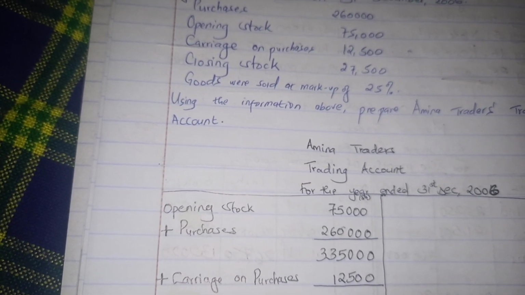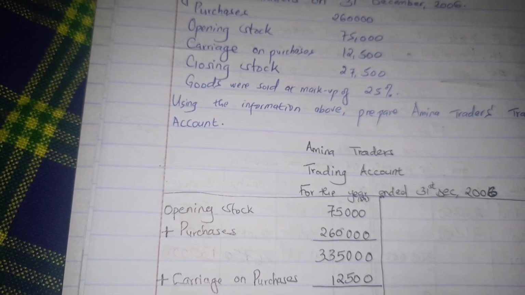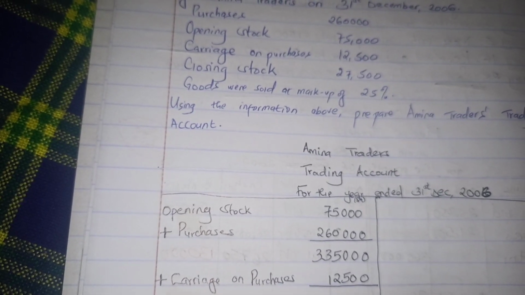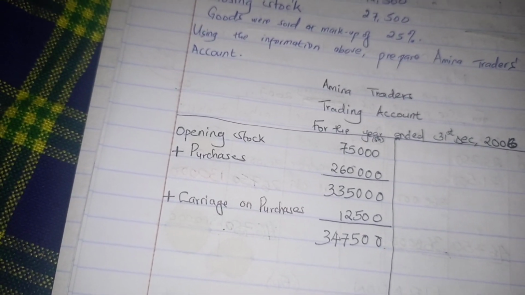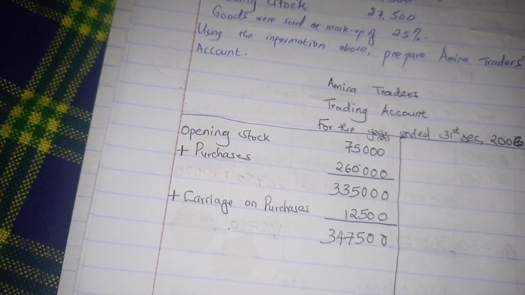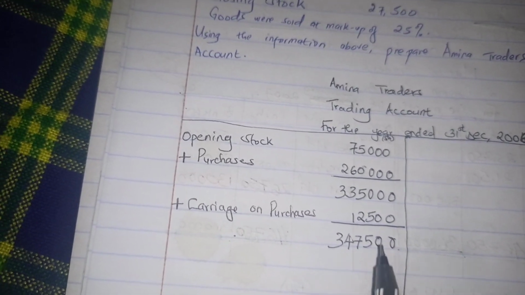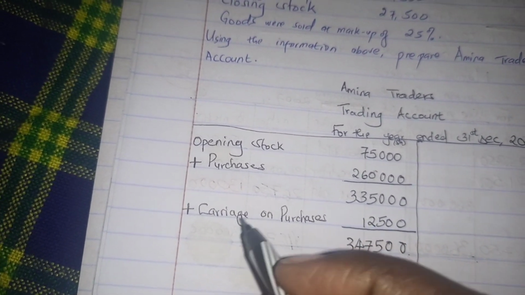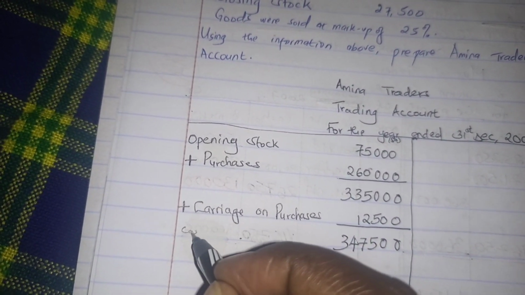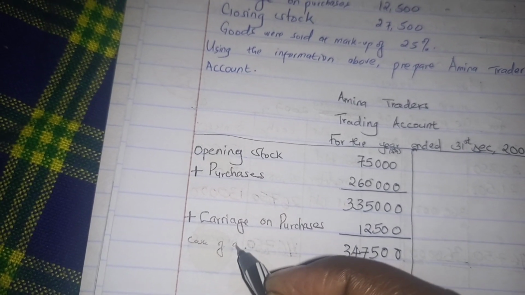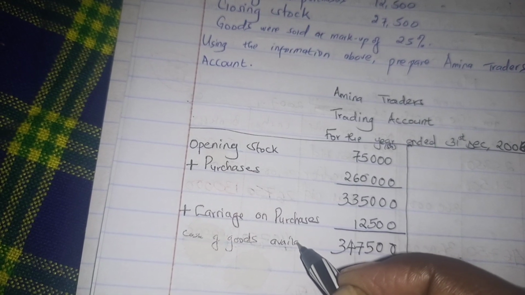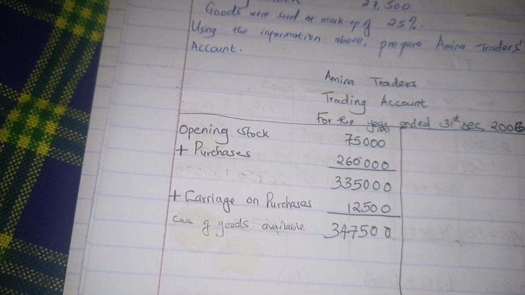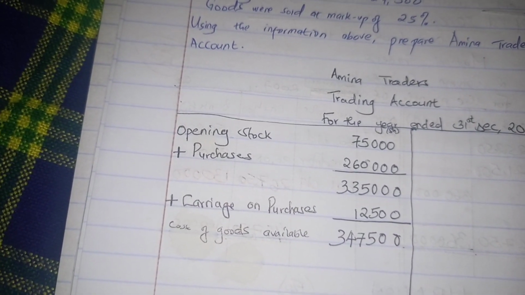If you add those two, you get 347,500. And this is the cost of goods available for sale.